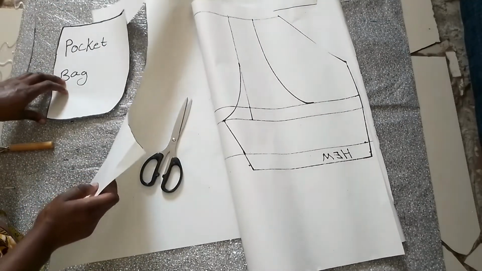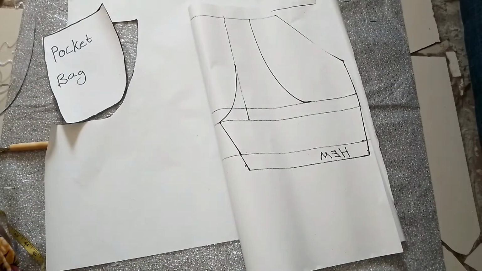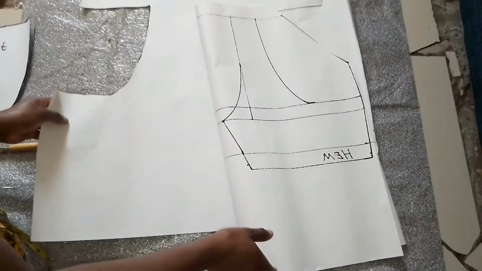Okay, so I have my pocket bag. Then next I'm going to trace out my pocket facing.